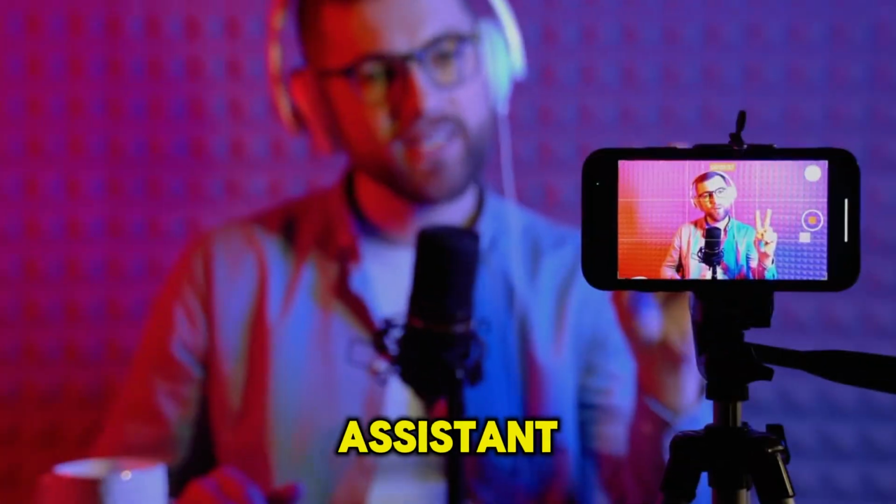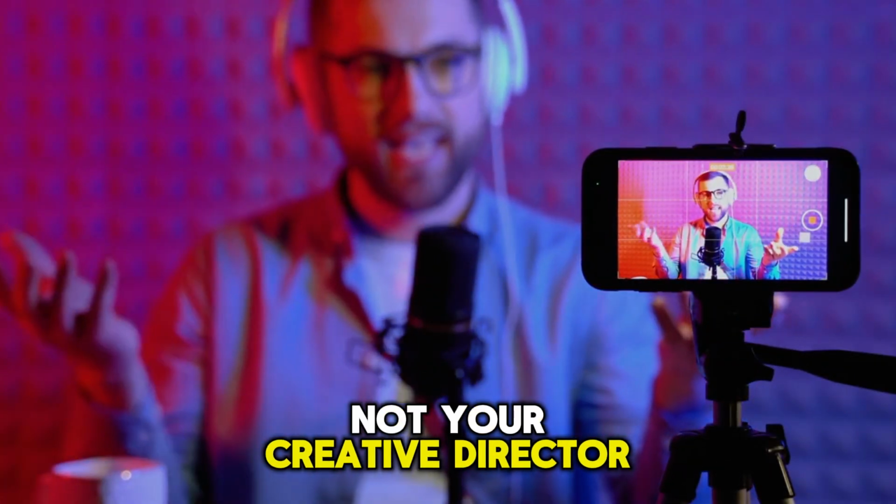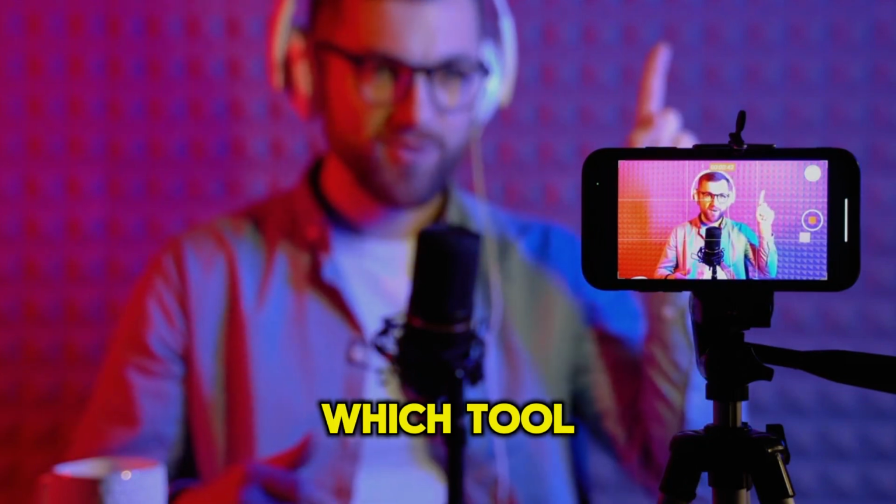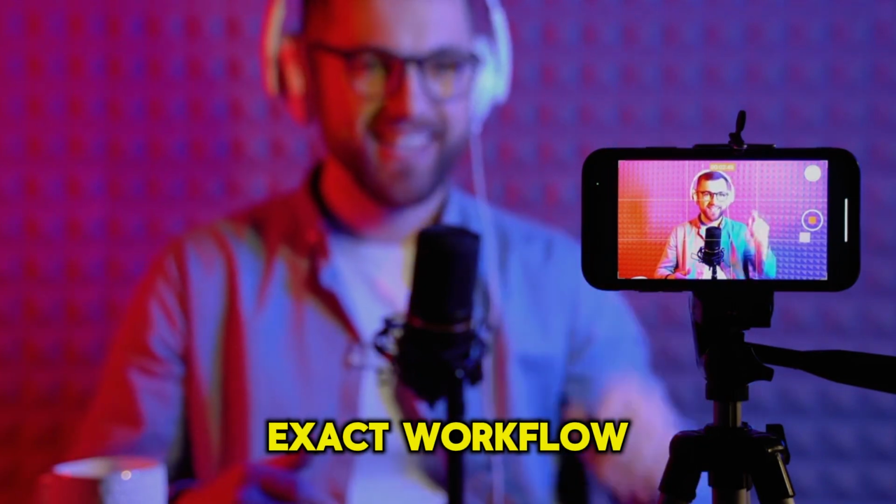Pictory is your production assistant, not your creative director. Let's now do a full side-by-side comparison so you can see which tool fits your exact workflow.